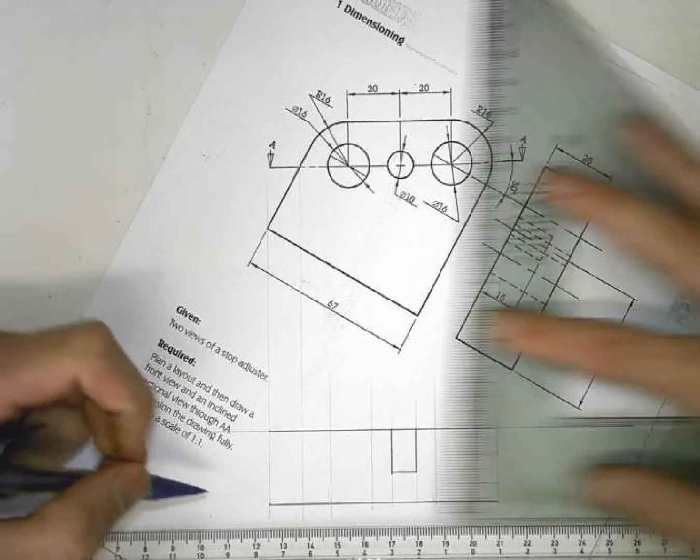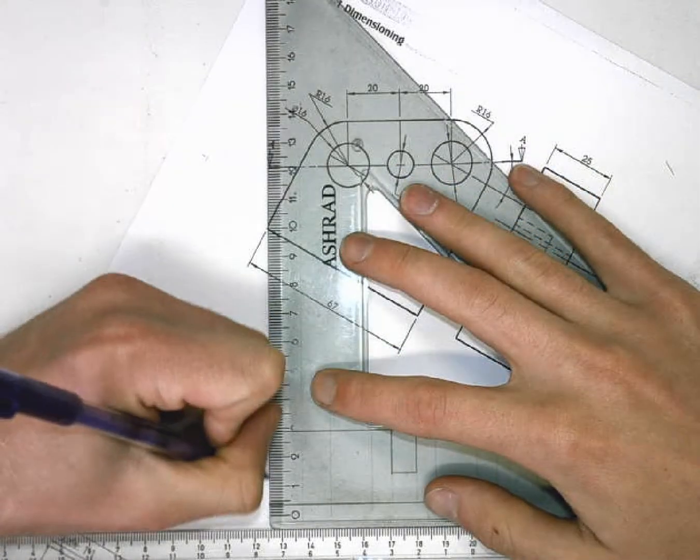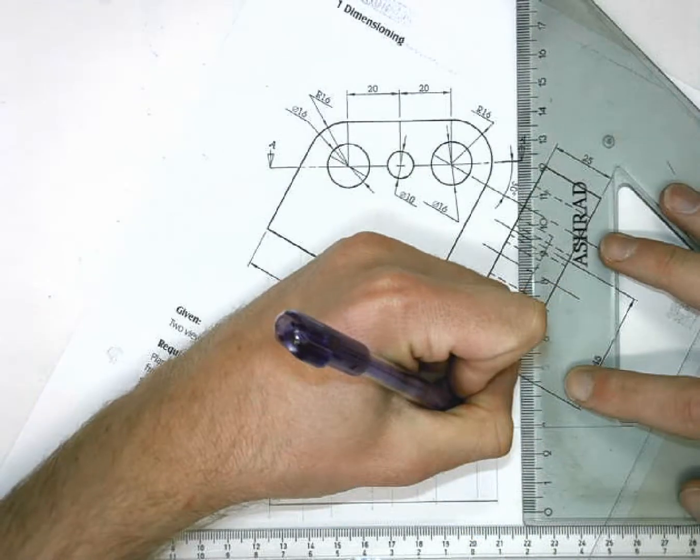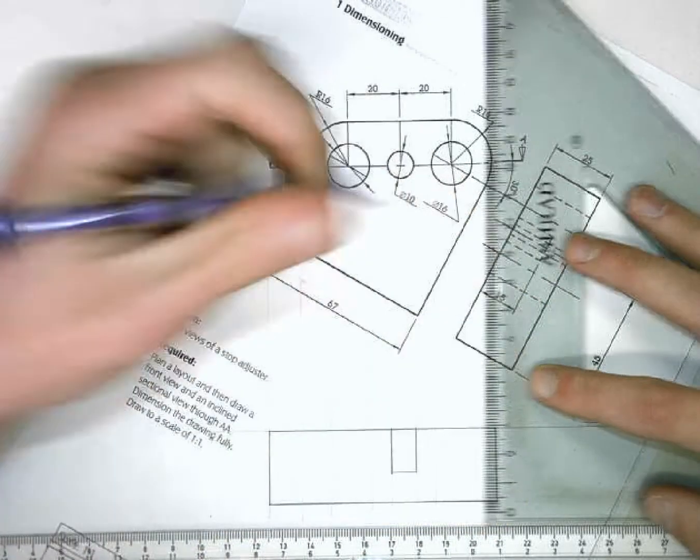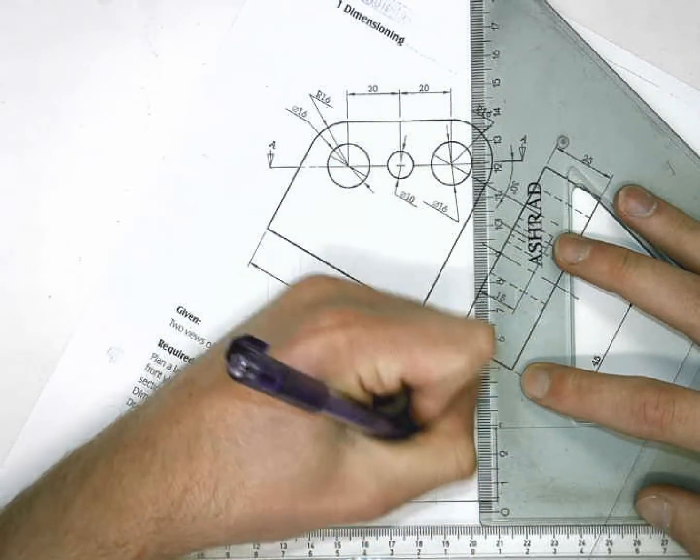Okay, we can then just fill in the outline of the component and then the detail of the two remaining holes.